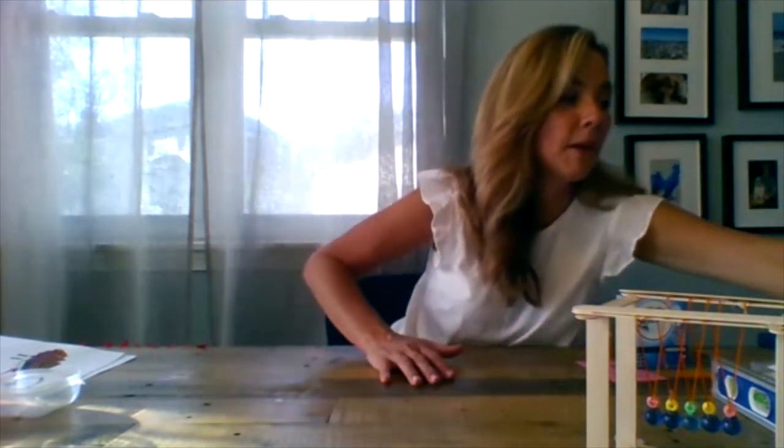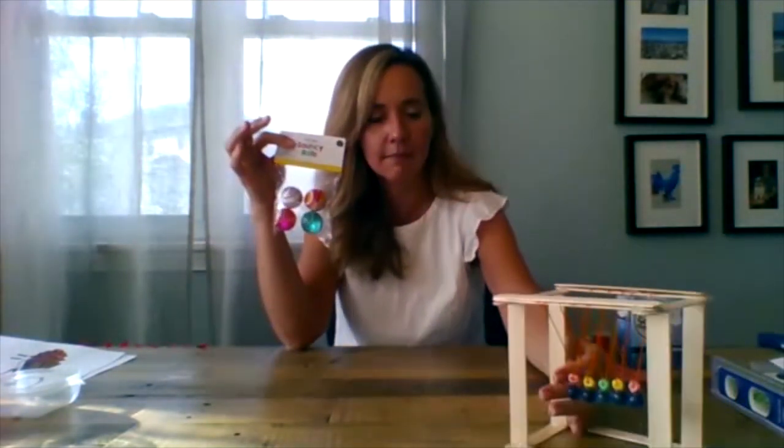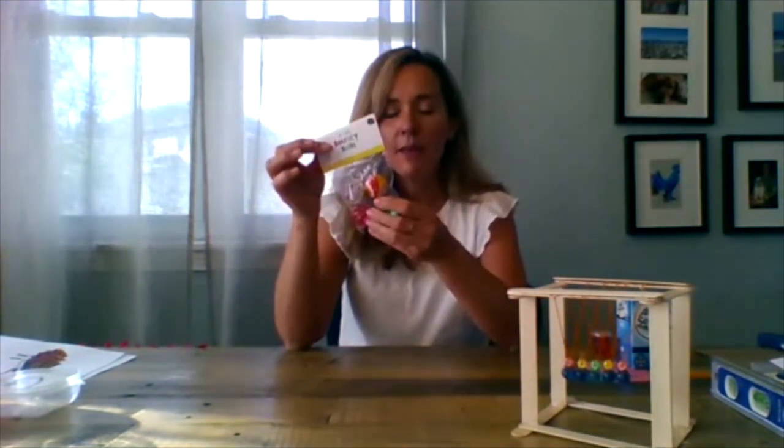I'm going to use marbles, but you definitely could use bouncy balls. I found some bouncy balls. They're just a little hard for some beads like this to stick to it. Move that back a little bit. The balls must hang evenly on the structure.